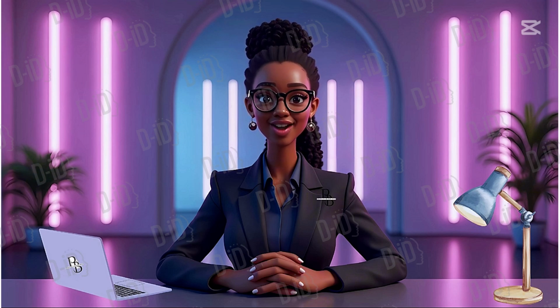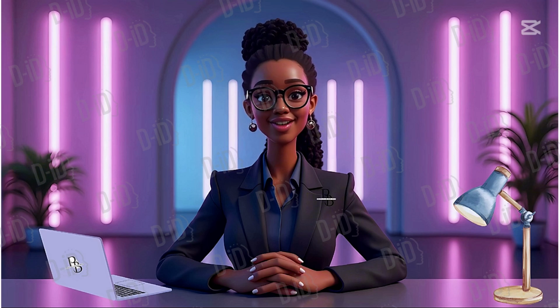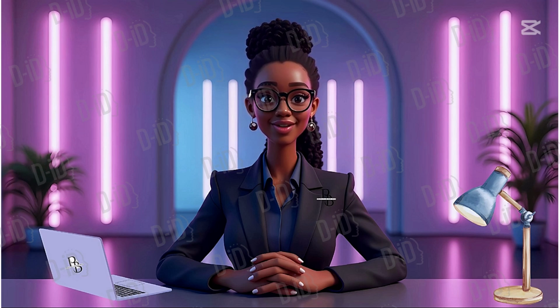Import your talking avatar video into CapCut or Canva, add the AI voiceover file to sync with the avatar's speech, use background music and transitions for a more polished look, and finally, add captions to increase engagement. Once your video is edited, export it in high resolution. Now it's time to upload it to YouTube.